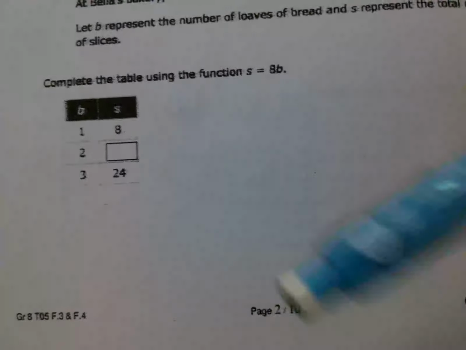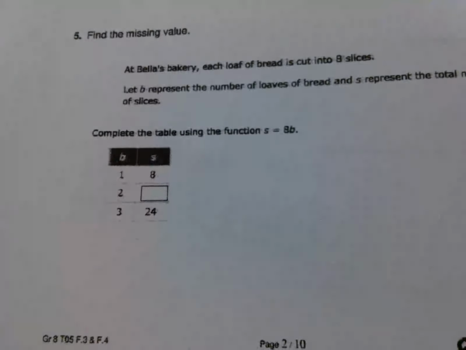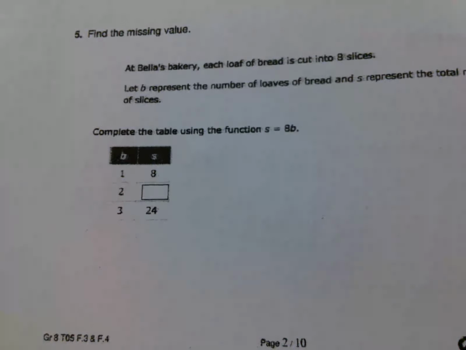Now we're doing number 5. Okay. Which one's the missing value? I'm going to set the timer. Please read. We just did number 4, baby. No, are you not paying attention?